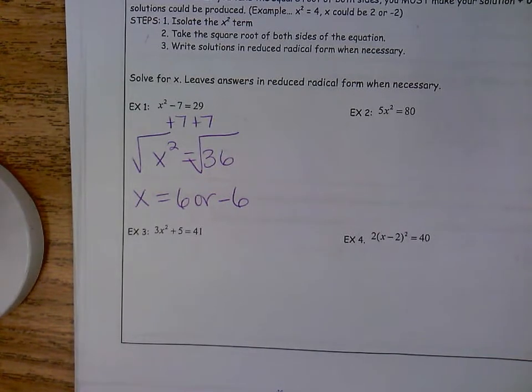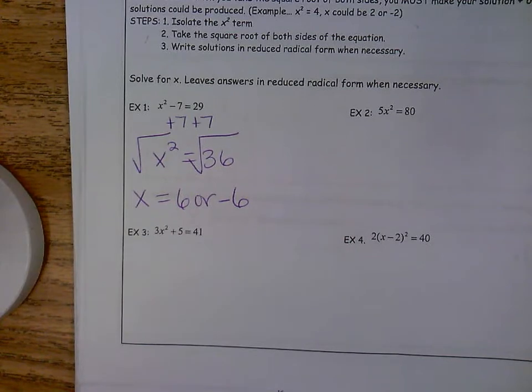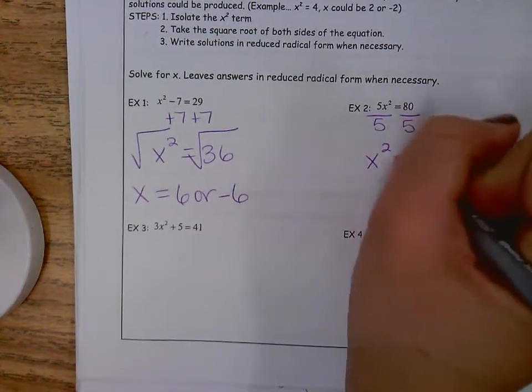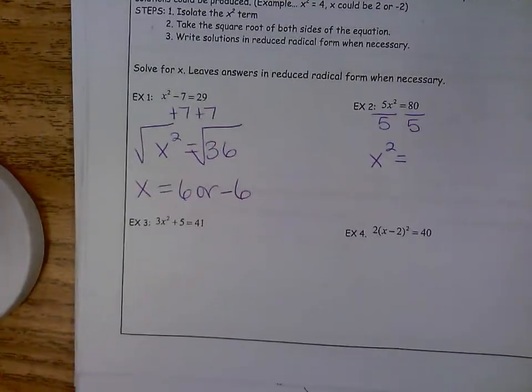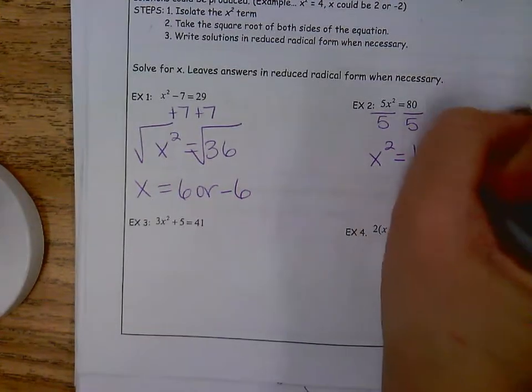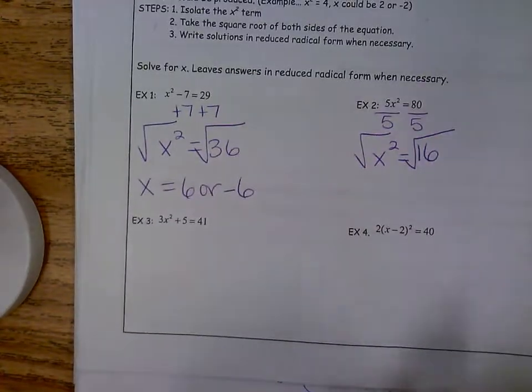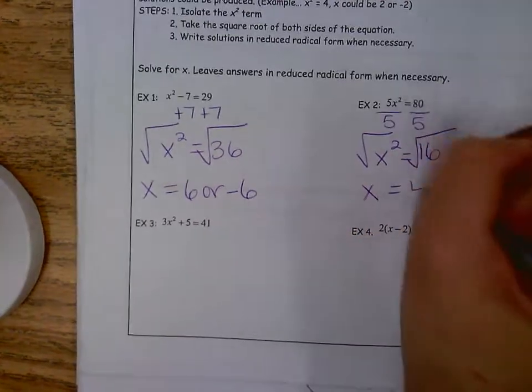All right, example 2. How do I get x squared by itself in example 2? What would you do first to both sides? Divide by 5 on both sides of the equation. So you might have to do 80 divided by 5 on your calculator. Comes out to 16. All right, what do I do next to both sides of the equation? I take the square root of both sides and I get x equals 4 or negative 4.